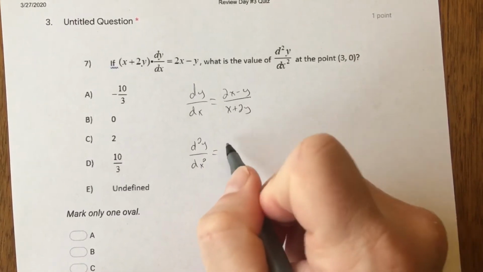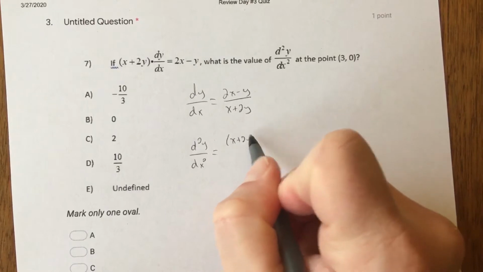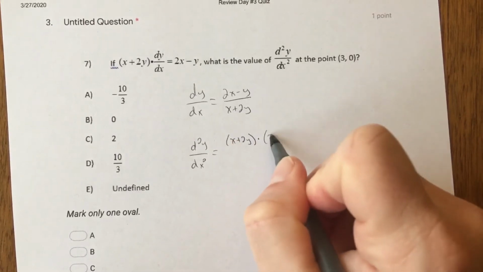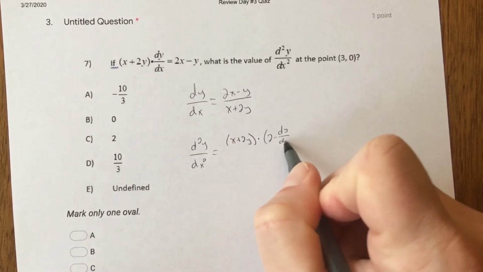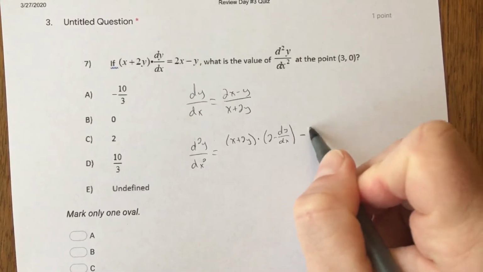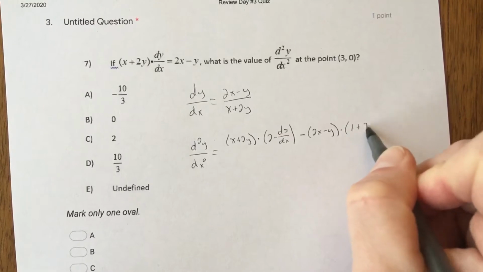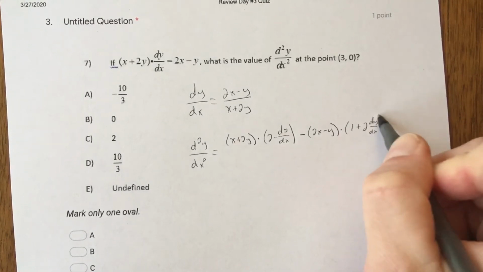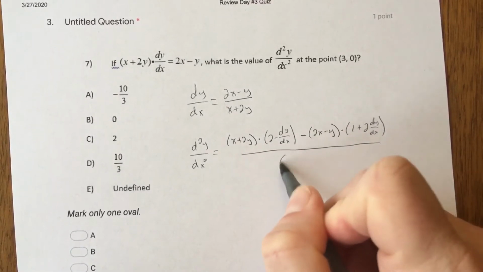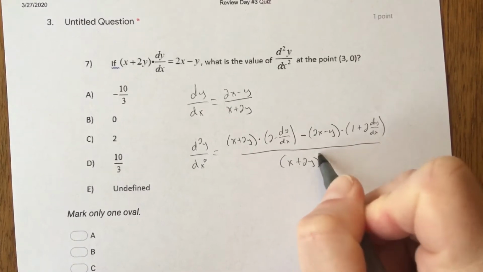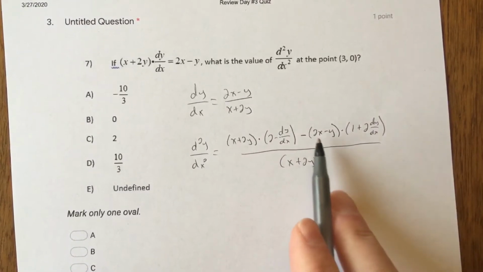So quotient rule is bottom times derivative of the top, which is 2 minus dy dx, minus top times derivative of the bottom, which is 1 plus 2 dy dx, over bottom squared. All right, now we're going to have to do two things here.